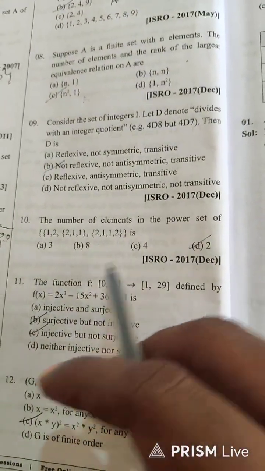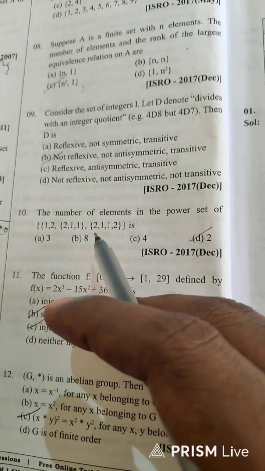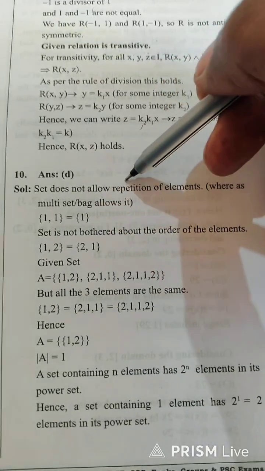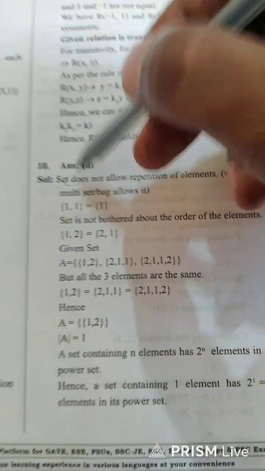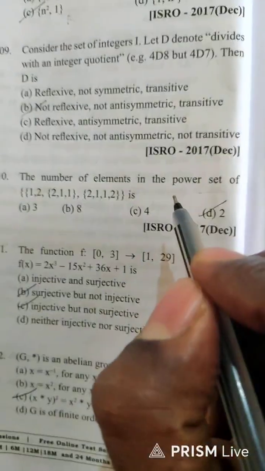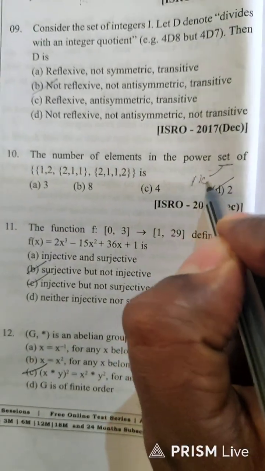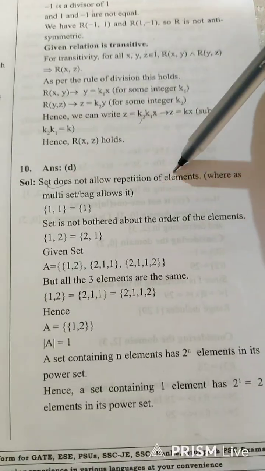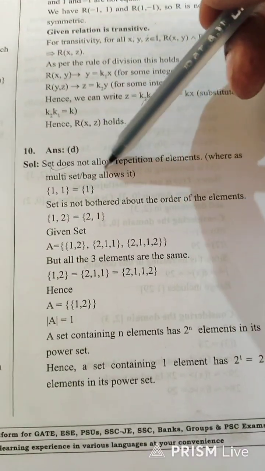The number of elements in the power set of {1, 2, {2, 1}, {1, 1, 2}, ...} is 2. Here the number of elements in the power set, they are only two. Technically, it asks for the number of elements, not the cardinality. A set does not allow repetition of elements, no duplications, whereas a multiset or bag allows it.